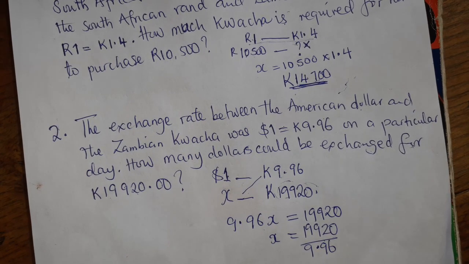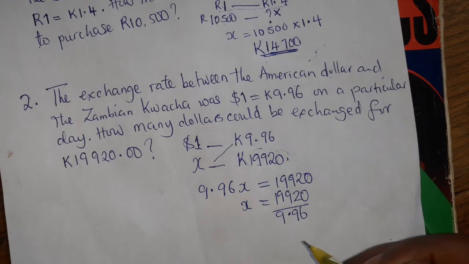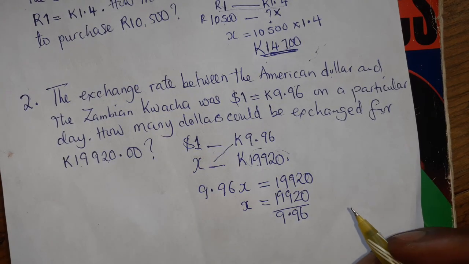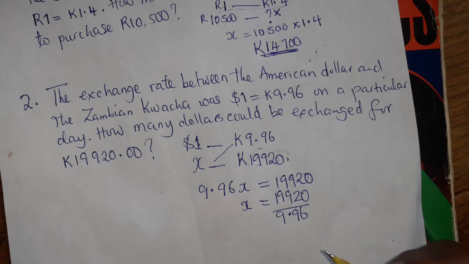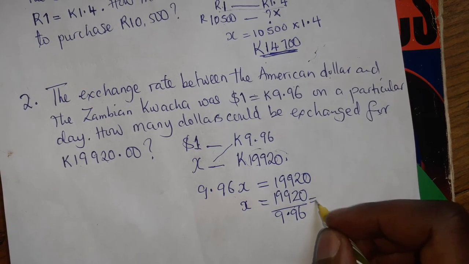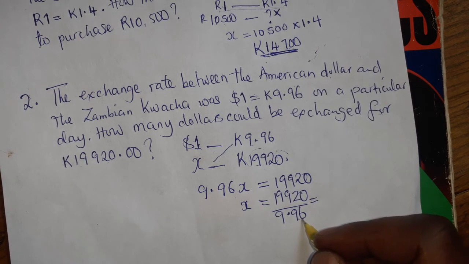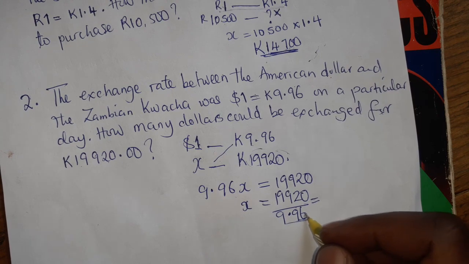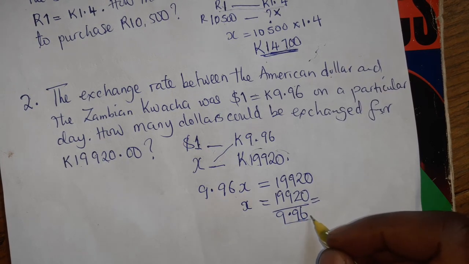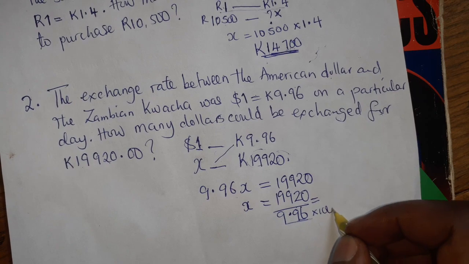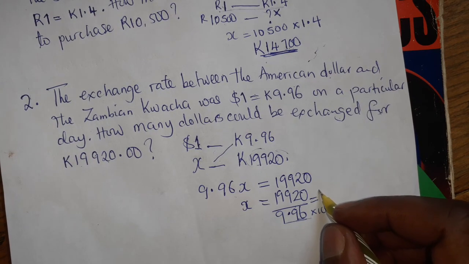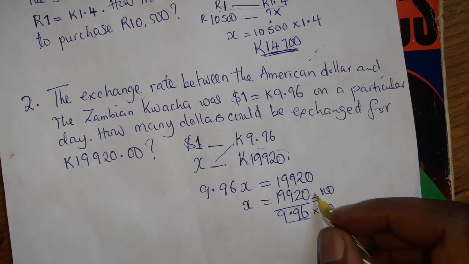9.96. So now we need to simplify this one. I do know that you do not have calculators. So all you can do is multiply this one by 100 so that you get rid of the decimal point. When you multiply this one by 100, so that you don't change the value, you also need to multiply this one by 100.